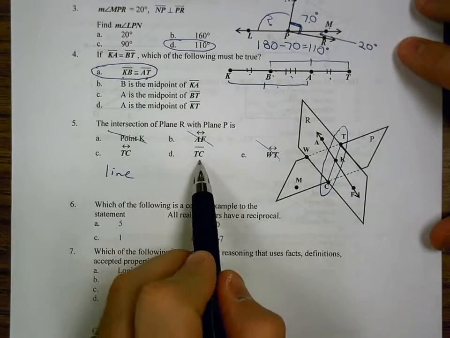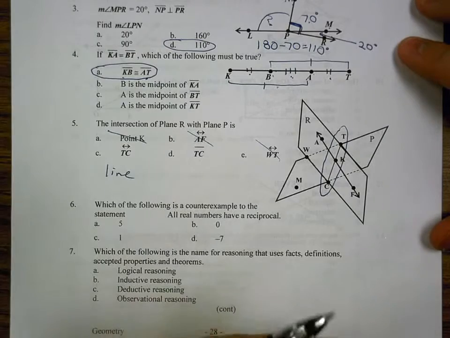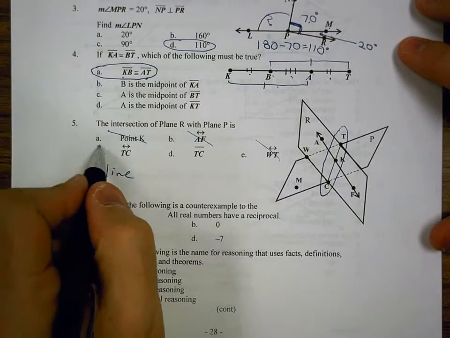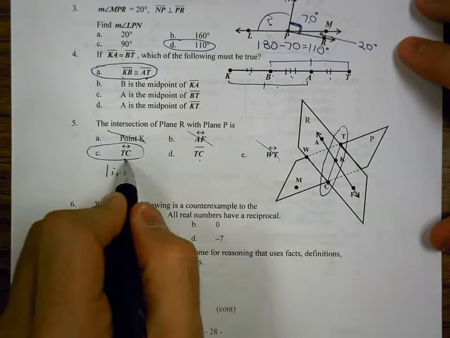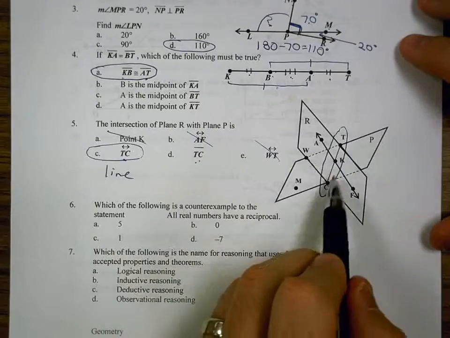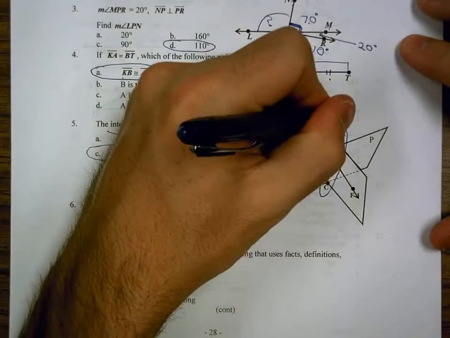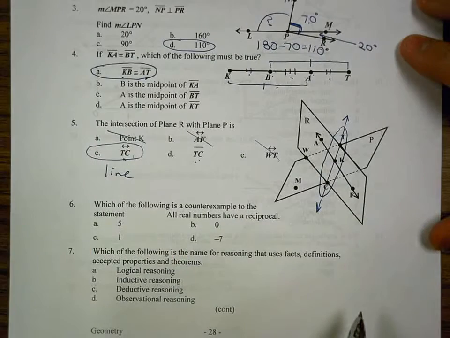The big difference is this is a segment, this is a line. Two planes, well, first of all, they're going to be infinite, so their intersection is also infinite, so that's going to be line TC. Even though D is the right letters, the fact it's a segment, and even though they show it, we have to realize it does go on infinitely. It is going to be the line.